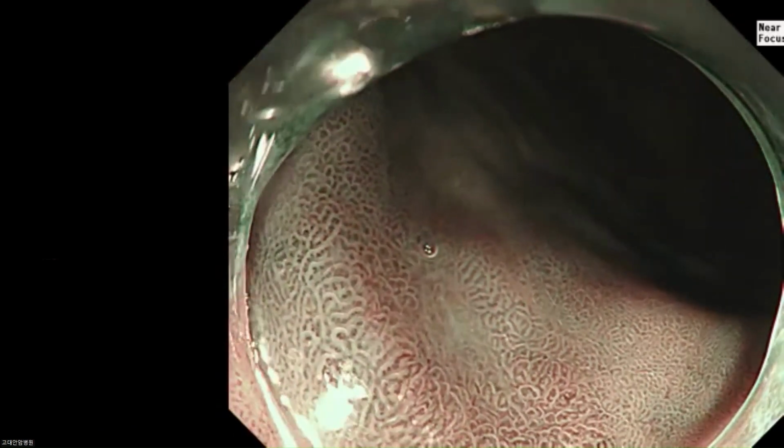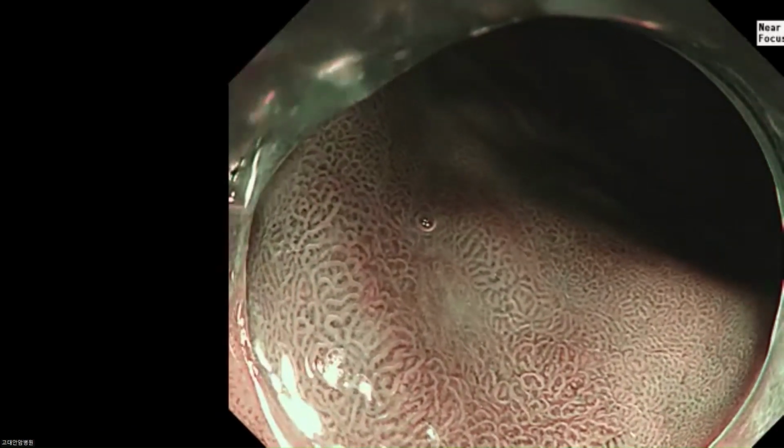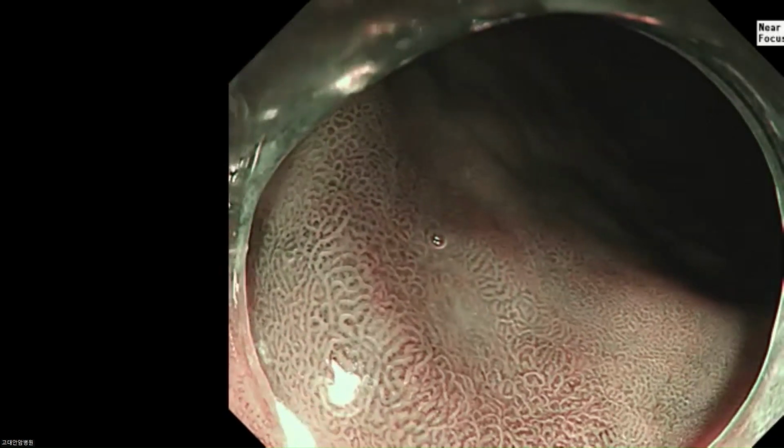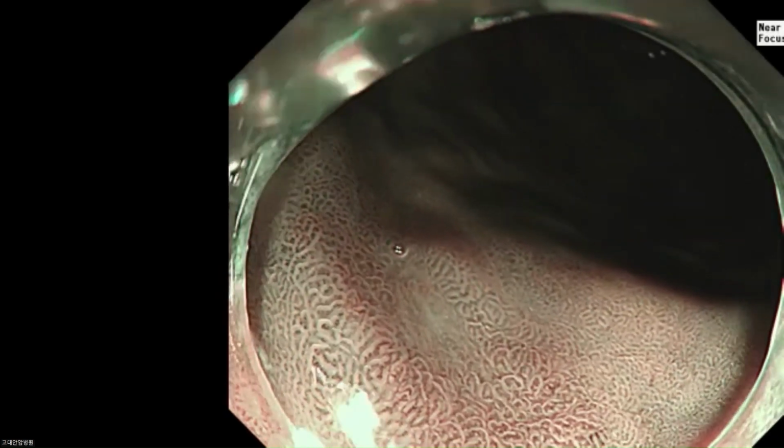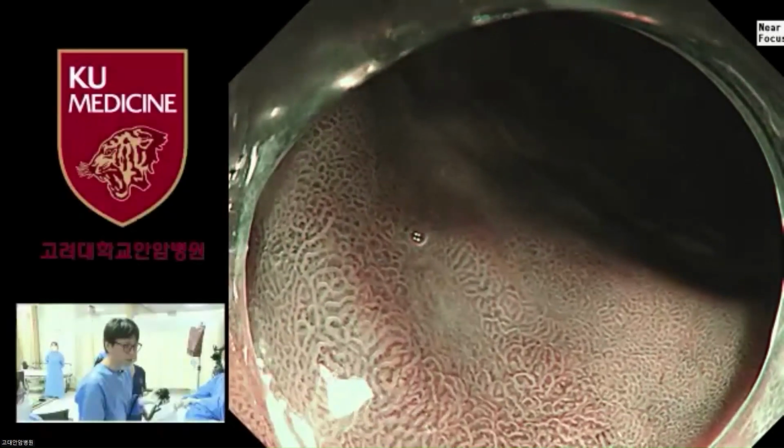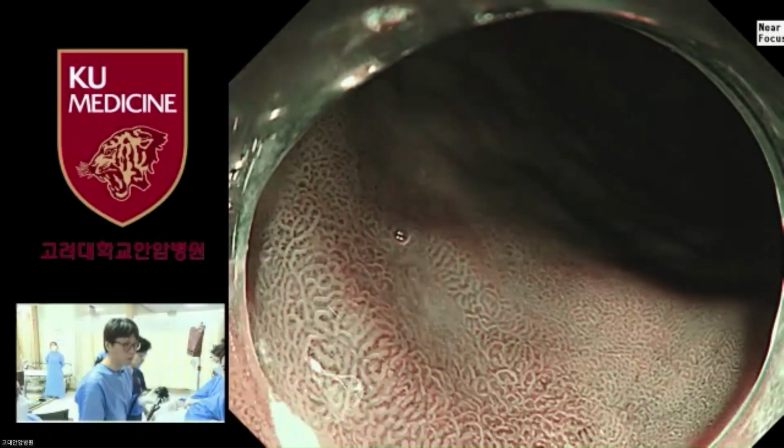In near focus NBI view, the brown colored line is the subepithelial capillary network, and the white line is the marginal crypt epithelium.